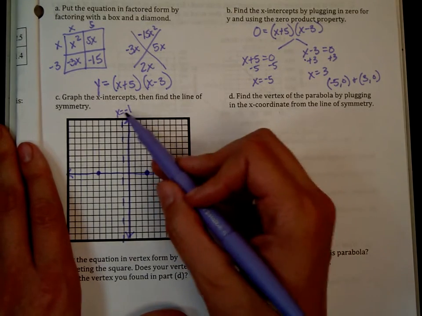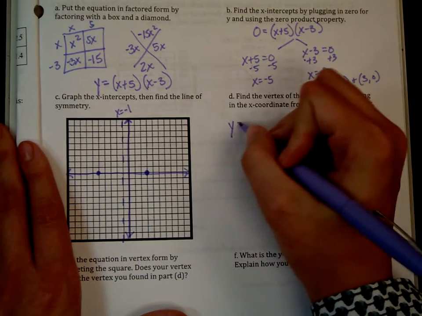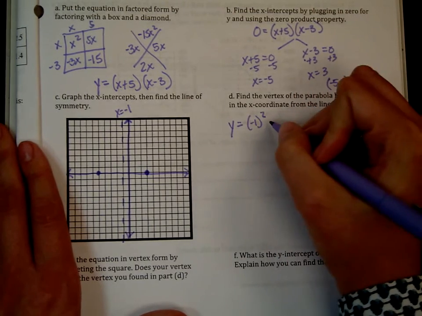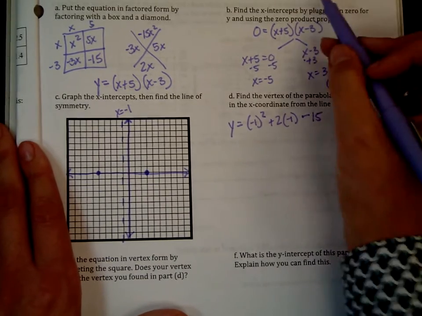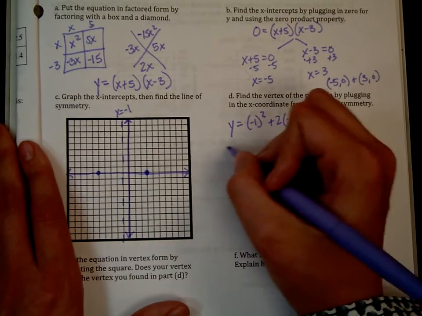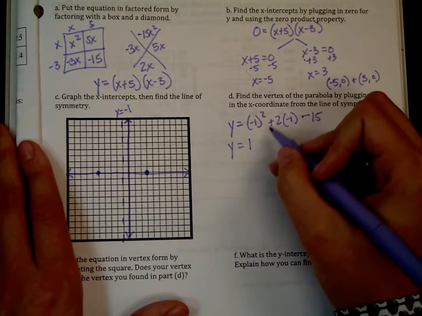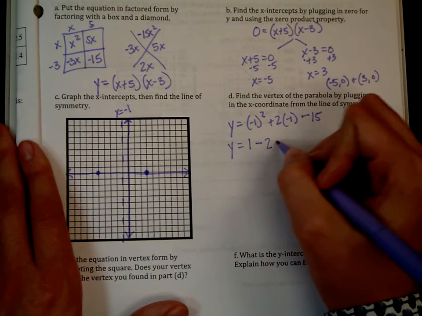So I plug that in to find the vertex. So y equals negative 1 squared plus 2 times negative 1 minus 15. I can plug it into this equation or that equation. It doesn't matter, they're equivalent. Y equals 1 minus 2 times negative 1 is 2 minus 15.